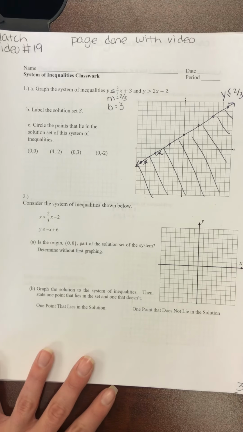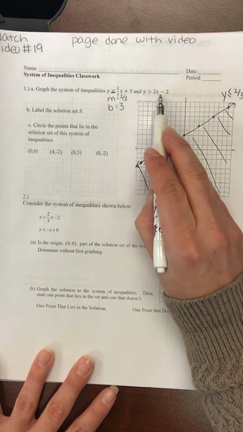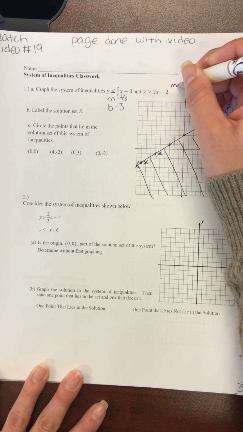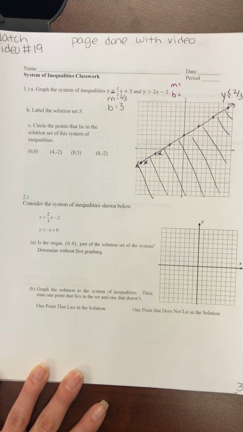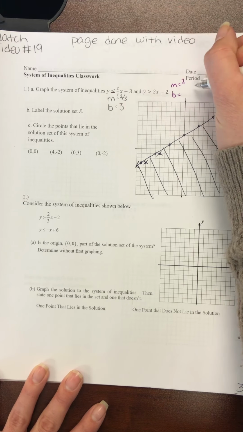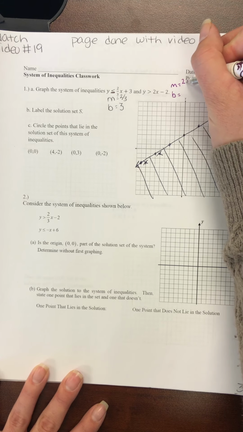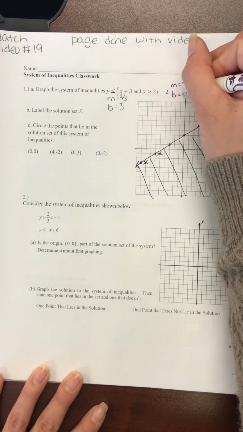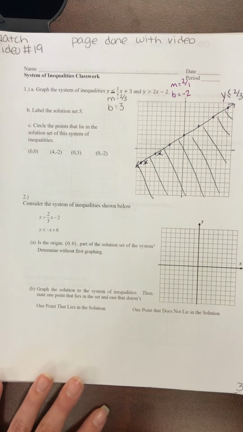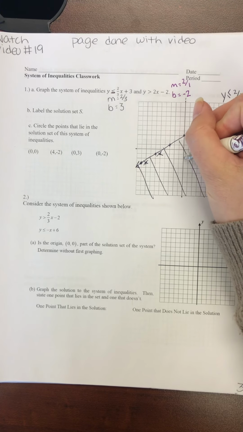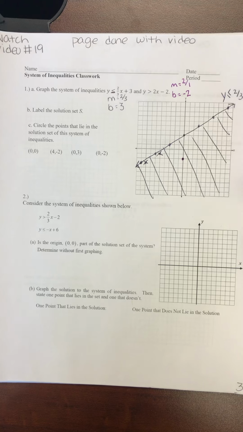All right, my next inequality that I need to graph already has the y alone, so I can pull out my M value and my B value. My M value is always in front of X. M is 2. I want to make my slope into a fraction, so I put it over 1. My B value is the number alone, which in this case is a -2. So B is where I begin. I'm going to start at -2 on my y-axis.